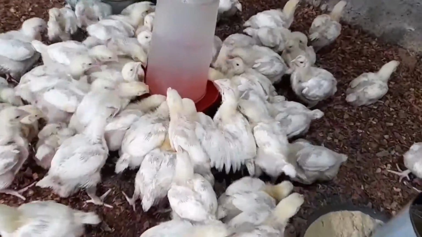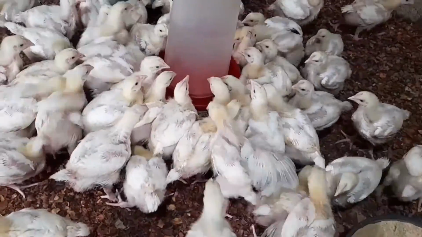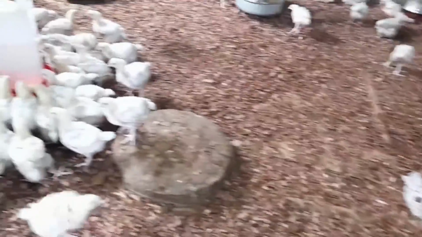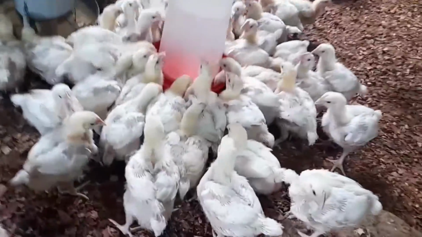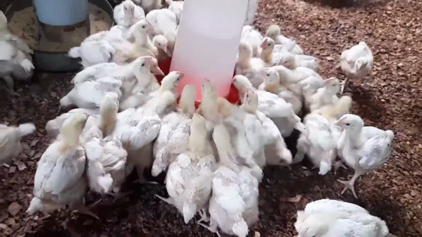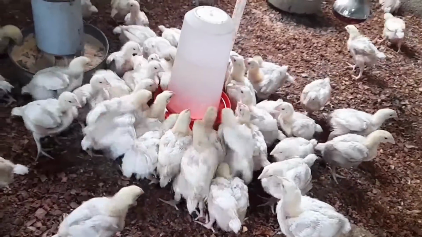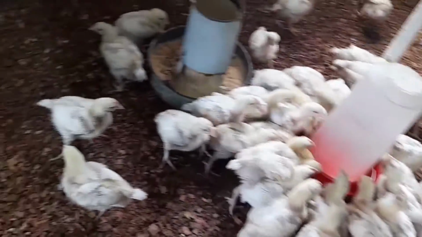So this is the video which is showing here. I was giving them Gumboro vaccine. You can see the age difference with the previous clip that I've shown you. This is day 16, they were drinking Gumboro. This is how they look now.